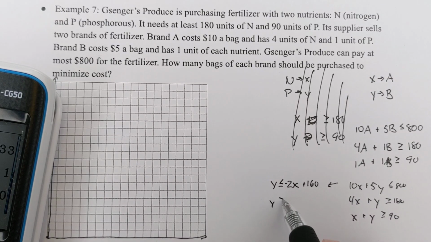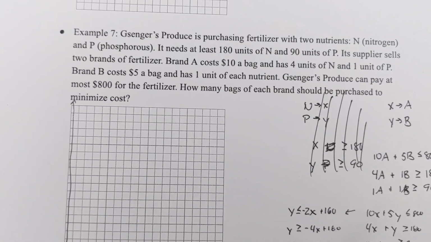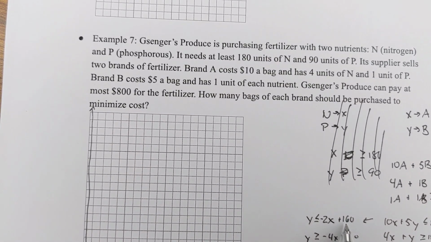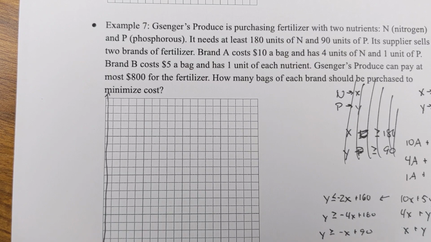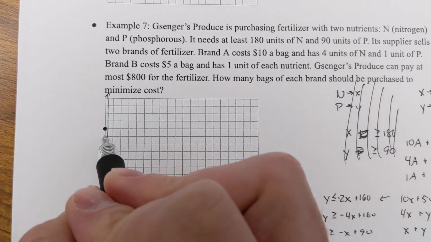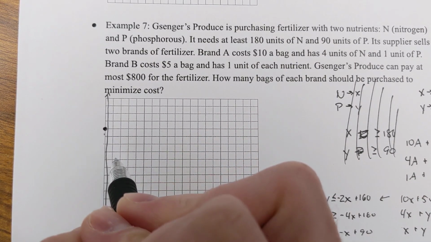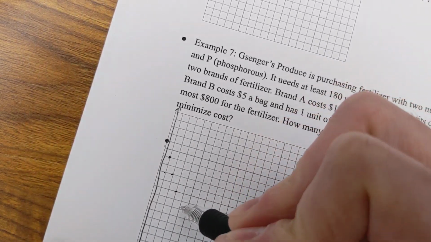This one would become y greater than or equal to negative 4x plus 180. This would be y greater than or equal to negative x plus 90. So let's count by 20s. So this first one's going to cross at 160, so that's up. Actually, I can count by 10s because this graph is 20 by 20. So this one would be up at 16. So that's 15. So there's 16, slope of negative 2. So down to the right 1, down to the right 1, and so on and so forth.